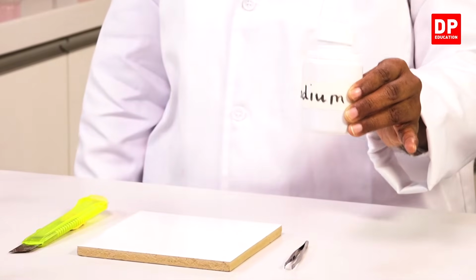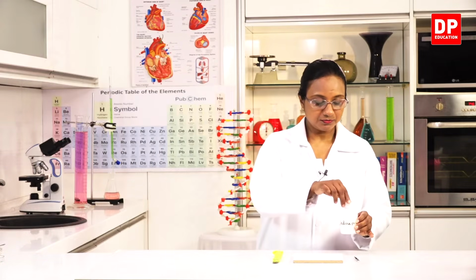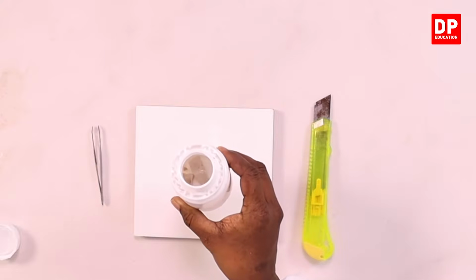Okay students, now we will do the activity to observe the physical properties of sodium, which is a metal. You all know that sodium is a highly reactive metal, so we have to store it inside kerosene or paraffin in the laboratory, and usually it is stored in a brown colored glass bottle. But at times we can also use a plastic bottle that is not transparent so that it doesn't allow light to go in to store sodium. I will open the bottle.